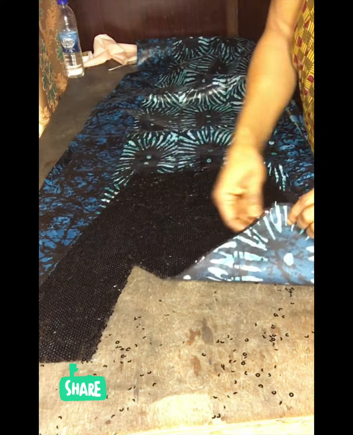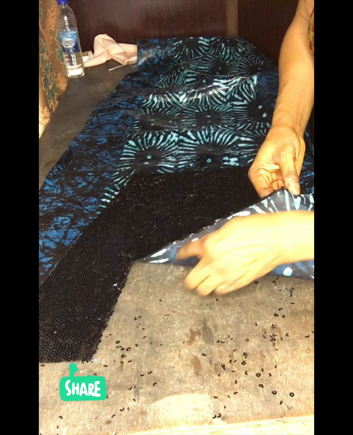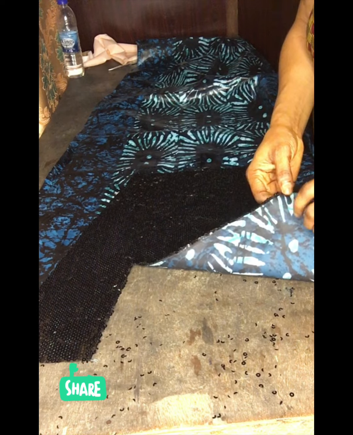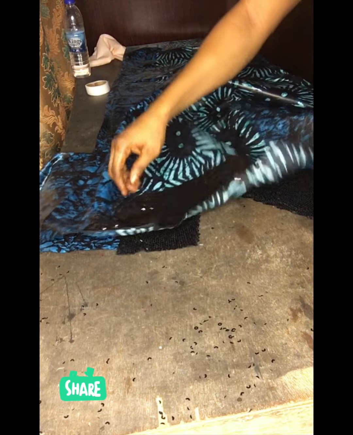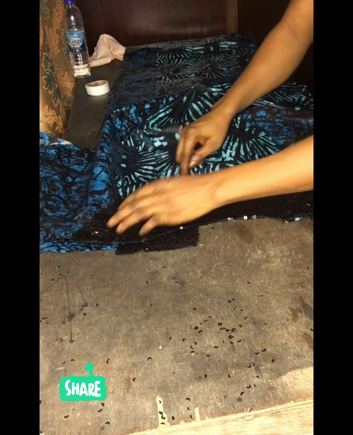So this is the front part. I've turned it and I've top stitched on the main fabrics. Then I iron. So this is the back part and the front part.